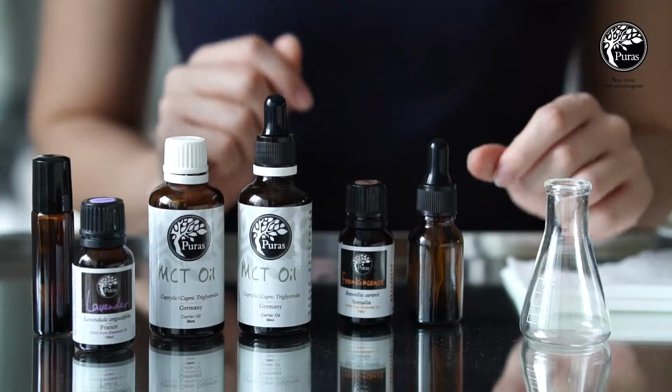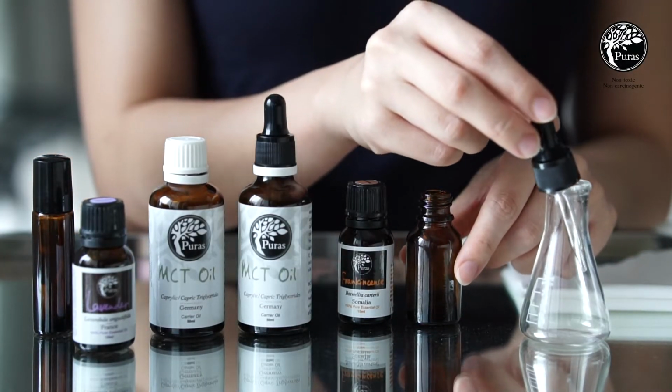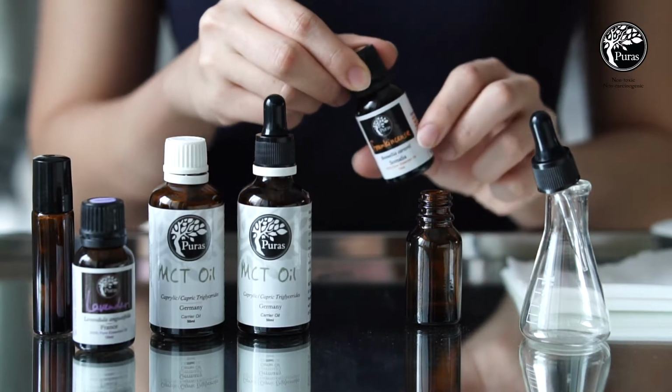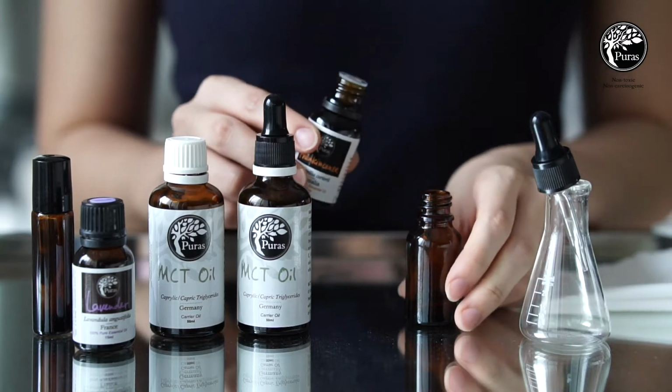Right, so let's go ahead and dilute some essential oils. Here I've got the beautiful frankincense, which is brilliant for rejuvenating and anti-aging properties, great for the immune system as well. And I've got an empty bottle here, which is roughly 280 drops, so that's 15 milliliters. Right, so what we're going to do is we're going to create a blend using the frankincense and a coconut carrier oil, and we're going to create a 2% dilution.